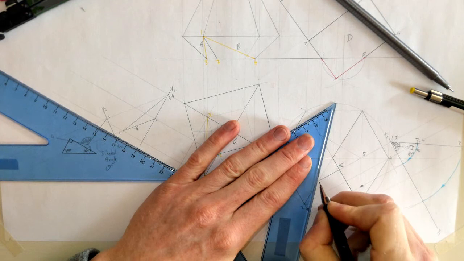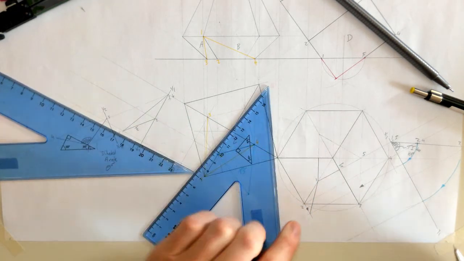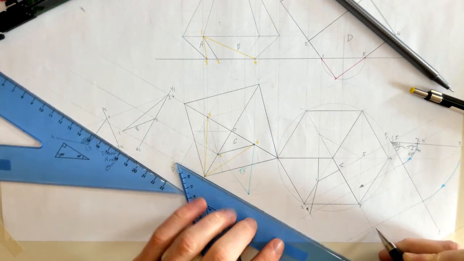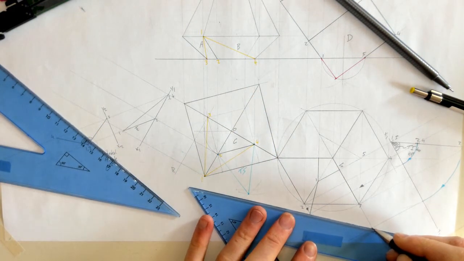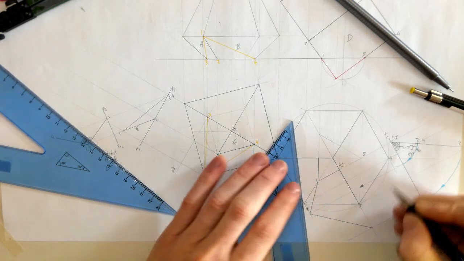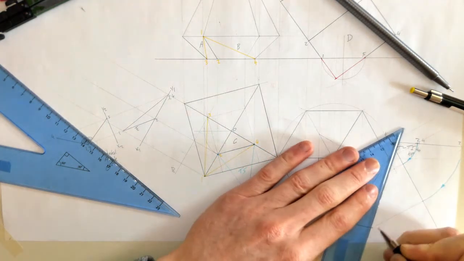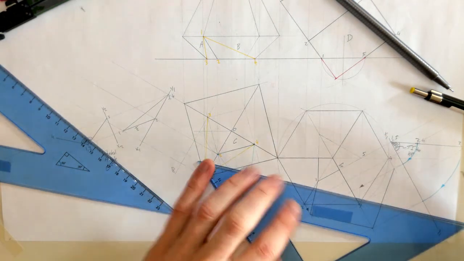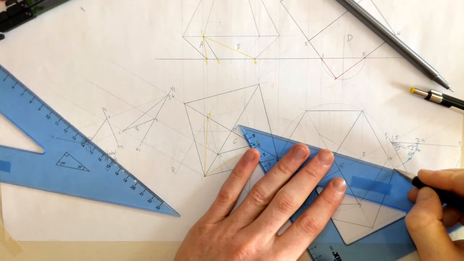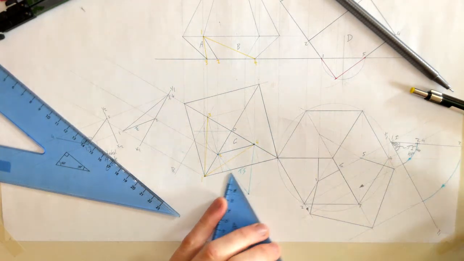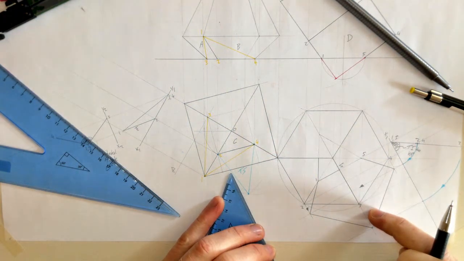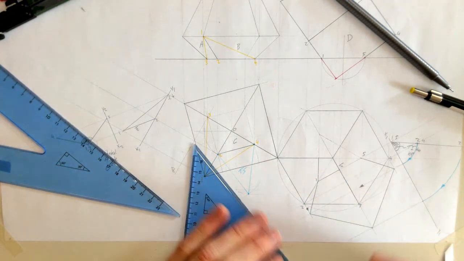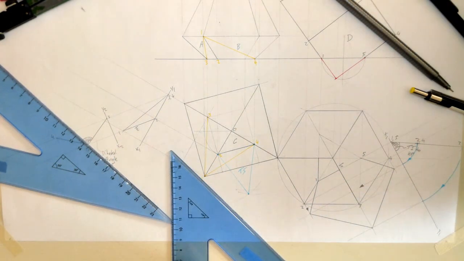Lastly then, I'll join 1 to my new point 2, follow point 3, 3 to my rebatted point 4, and back to point 5. And that there would be the true shape of surface D.